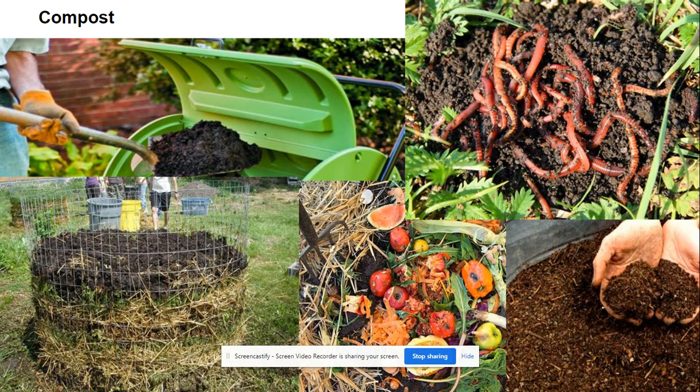This is what I have at home, just a circle of wire mesh, layering weeds from the garden and food scraps in it. In the center, you can see common kitchen scraps. In the far right, you're seeing some finished compost after it's been sifted.